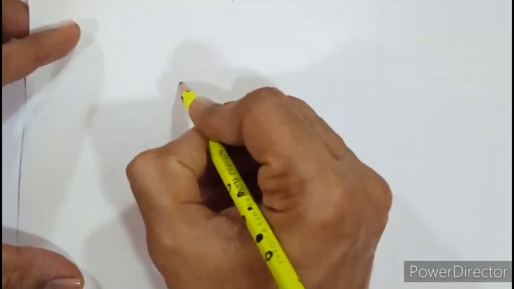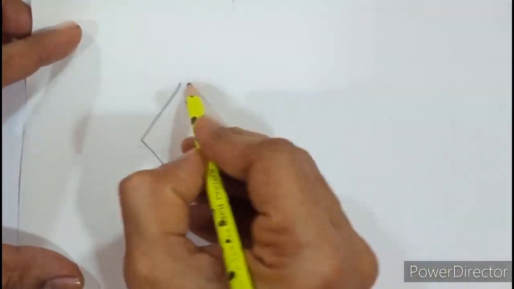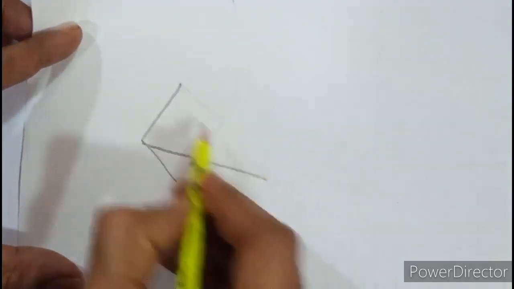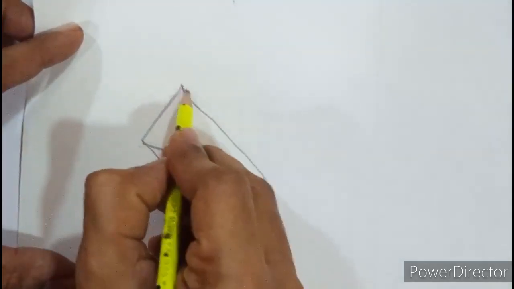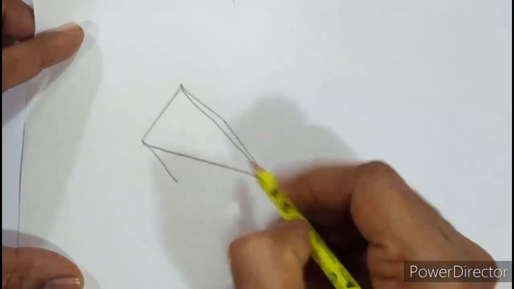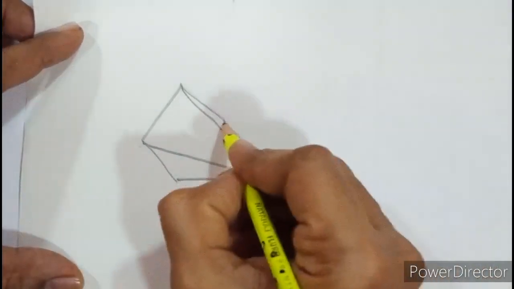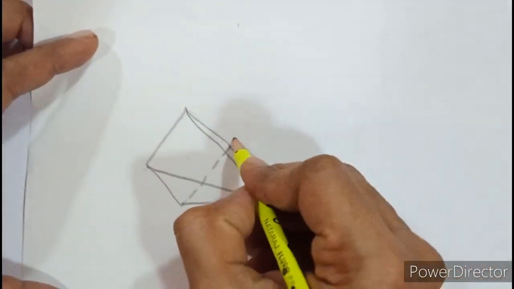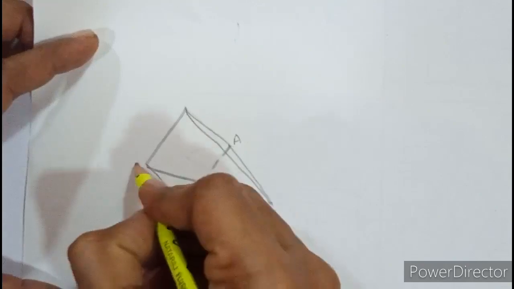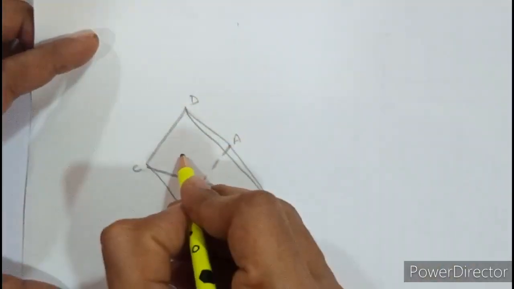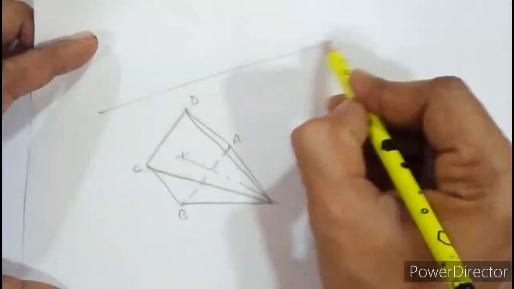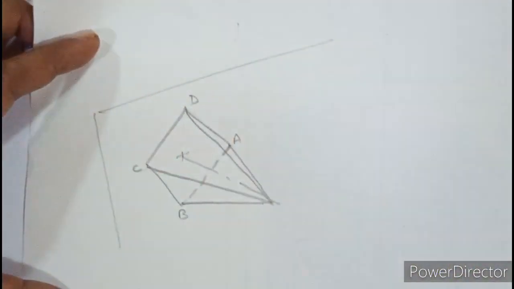If you try to visualize in 3D, the diagram will be like this. This is a square pyramid, for example. So let us try to draw a square pyramid resting on VP. This is the square pyramid. Suppose this corner is A, here you have B, C and D, and this is the axis over here. Okay, so just erase it.